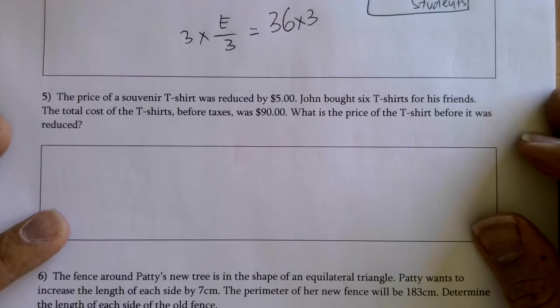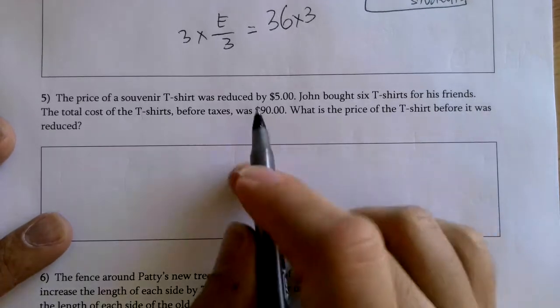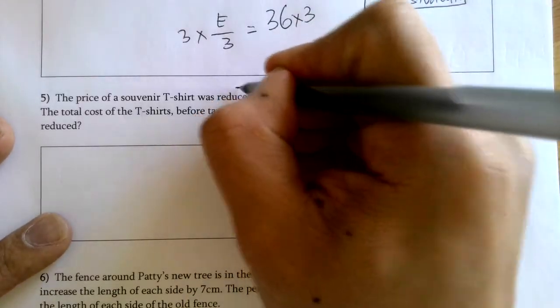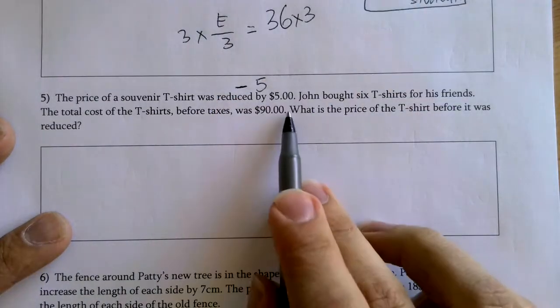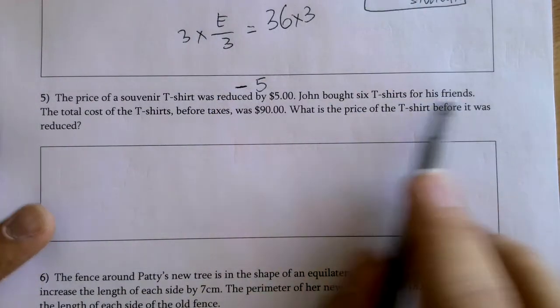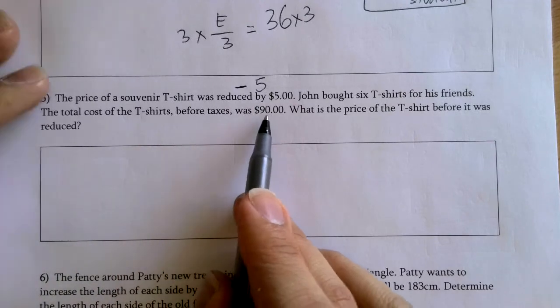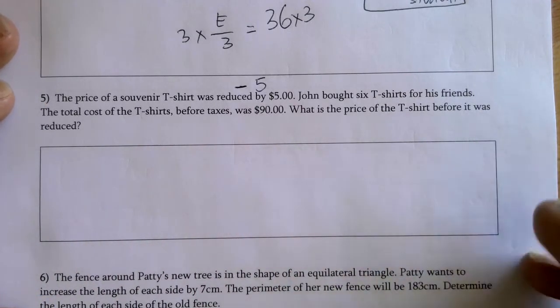The price of a souvenir t-shirt was reduced by $5. Now, if you reduce something, you have to subtract, isn't it? So subtract $5. John bought 6 t-shirts for his friends. The total cost of the t-shirts before taxes was $90. What is the price of the t-shirt before it was reduced?